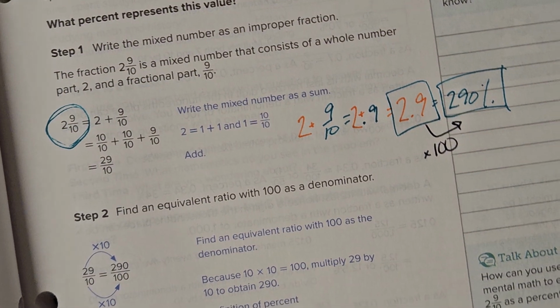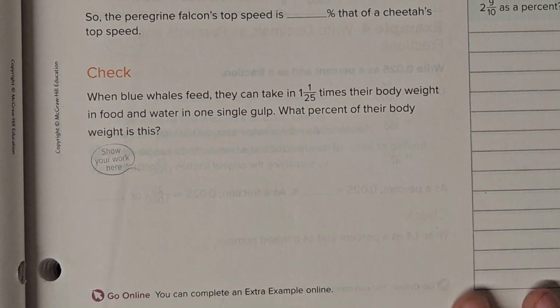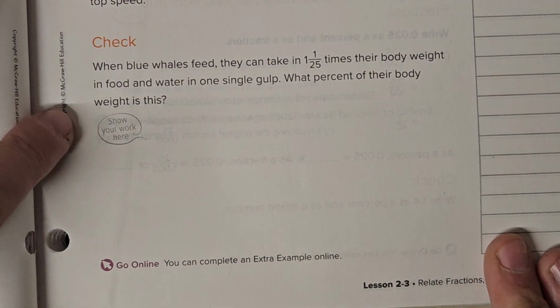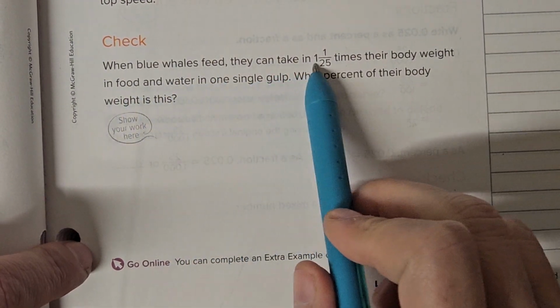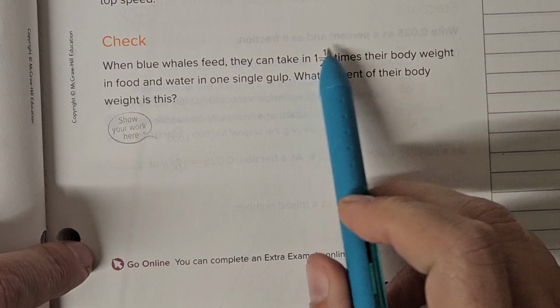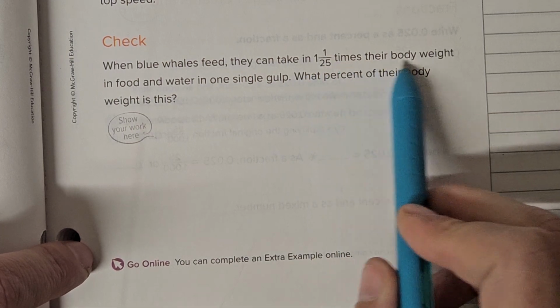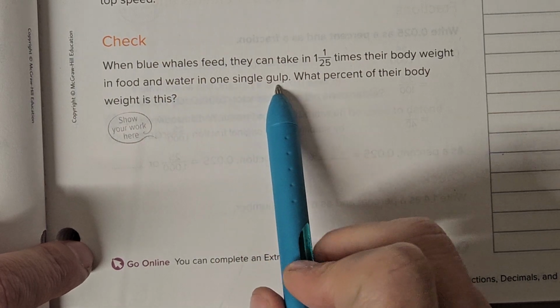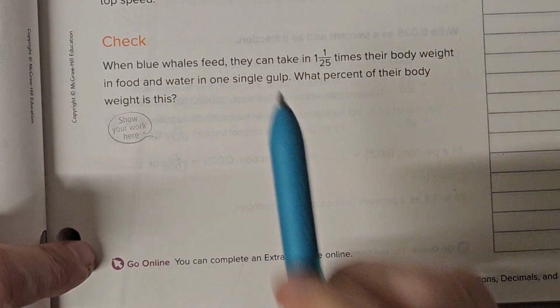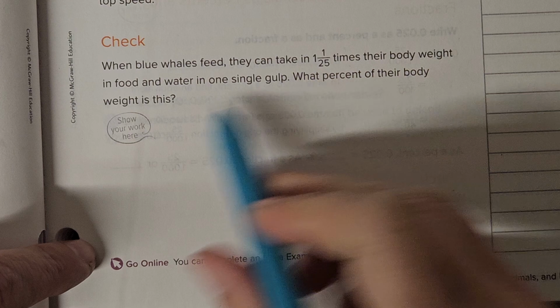Let's practice it. There's probably going to be a worksheet this week to practice this skill. It's a big skill. When blue whales feed, they can take in 1 1/25 times their body weight in food and water in one gulp. That is wild. Just wild. What percent of their body weight is this?